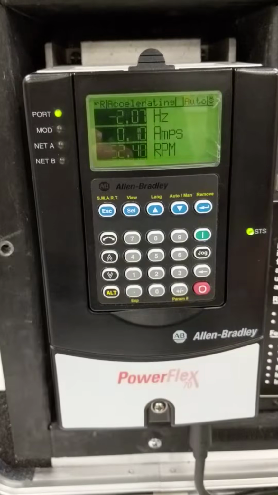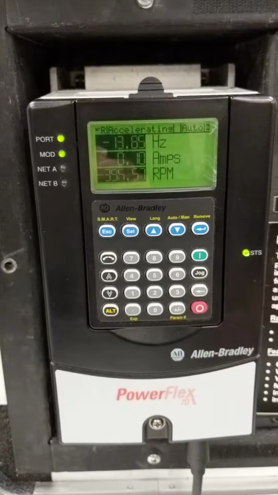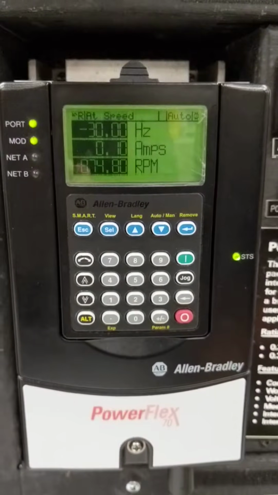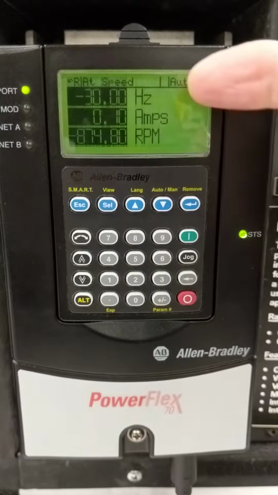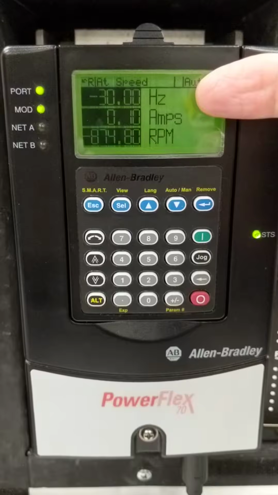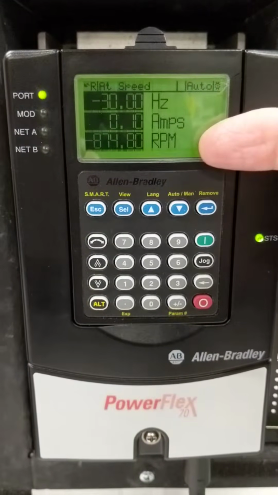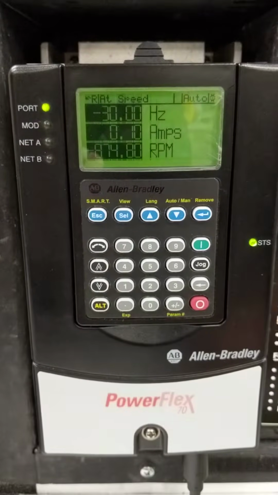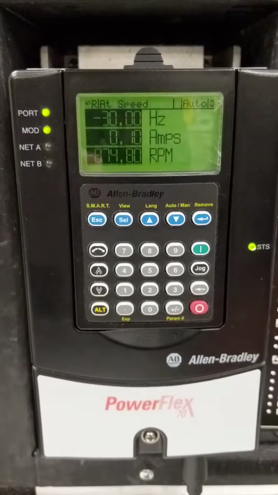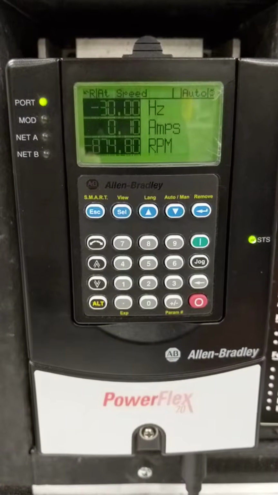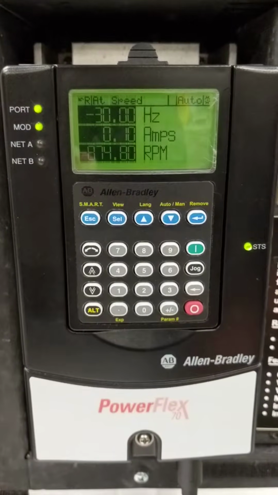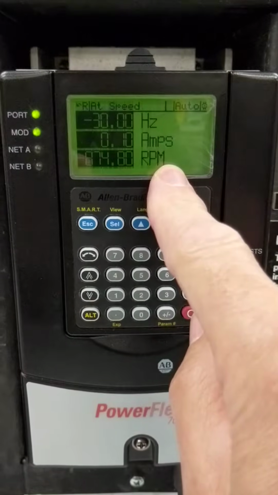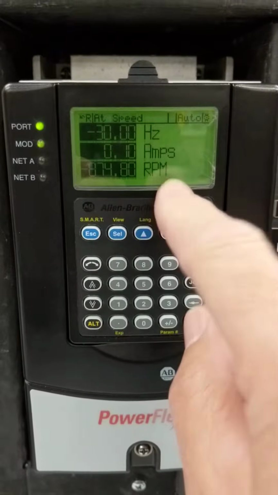Okay, so here in their test, they have a small test bed panel here. We're showing 50% output, 30 hertz, and 874.8 RPMs, which is roughly 0.2 off of 50% of 1750. So that's how we got the RPM to display based on motor nameplate for a 1750 RPM motor.